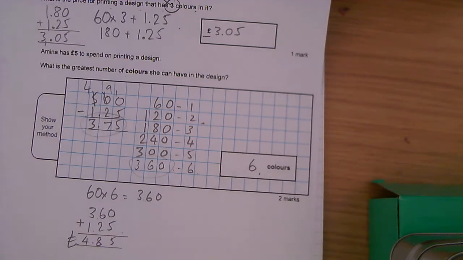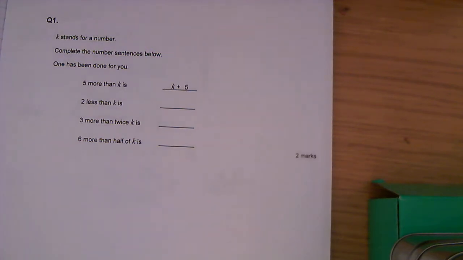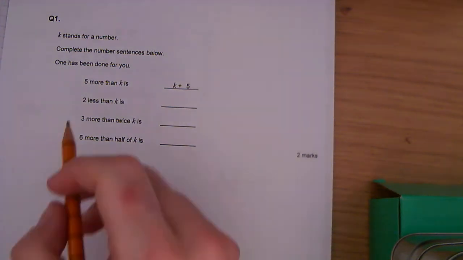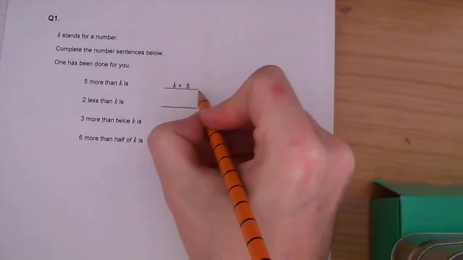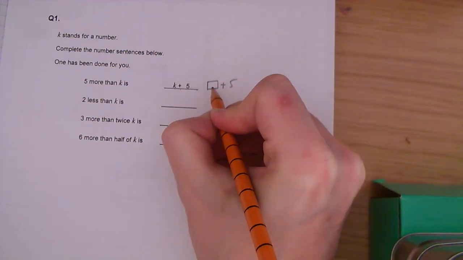Let's look at another algebra type question. Now this question involves you writing some number sentences using letters. It's not as difficult as it looks. Some people find this quite hard, but I will just go through this. So K stands for a number. So here we've got 5 more than K. K could be anything. So K plus 5, so this is just something add 5, but on this occasion it's a K.